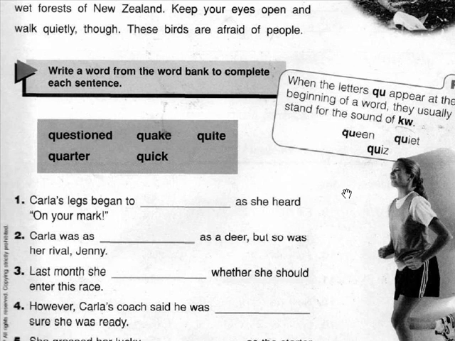Now we're supposed to insert these words down here below, but you might need them by their definition. You might not know these definitions, and I will insert them, but I'll give you time to try to do it yourself. Carla's leg began to blank as she heard on the mark.